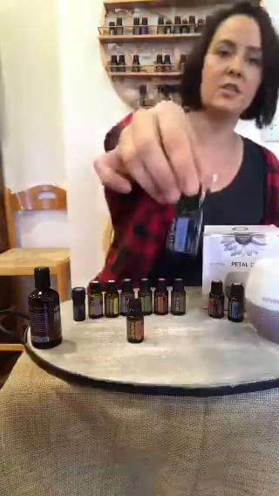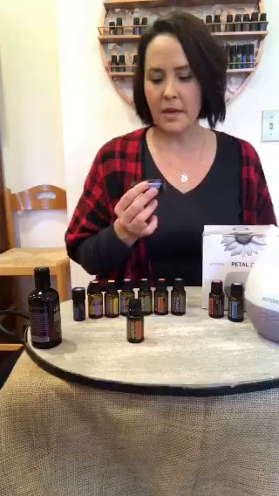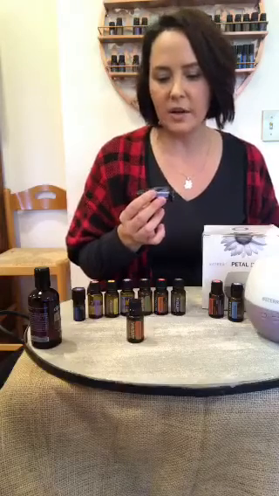So our next one is Digest Zen. This one is another one that you don't want to be without, especially during the holidays when you're not really eating the best. So this is our digestive blend. It has a blend of essential oils that are really good at soothing our digestive discomfort. So you've got peppermint in it, and caraway seed, coriander, fennel, and ginger. So all of these are so good at supporting your digestive system.